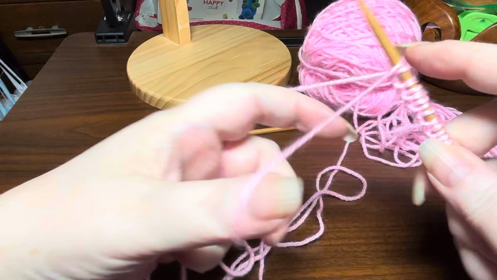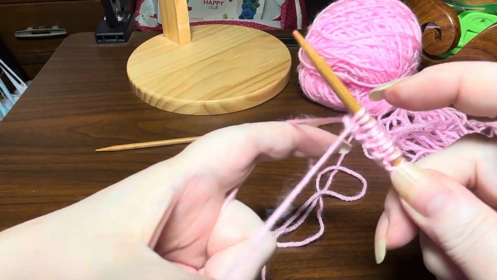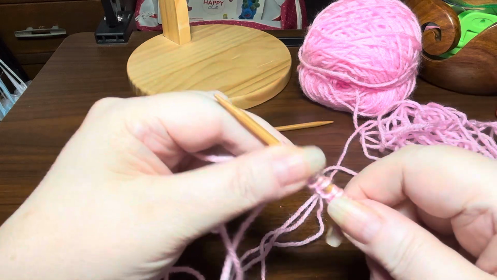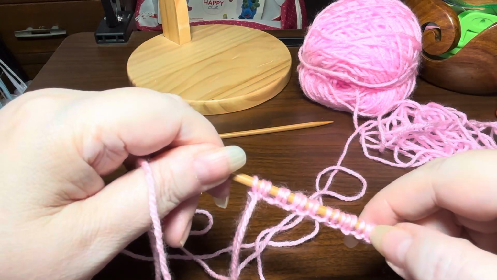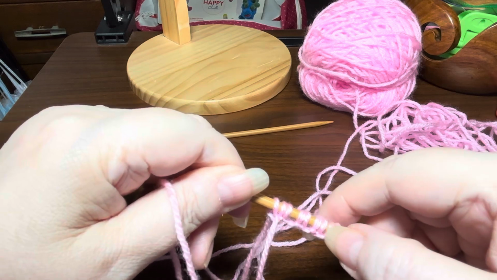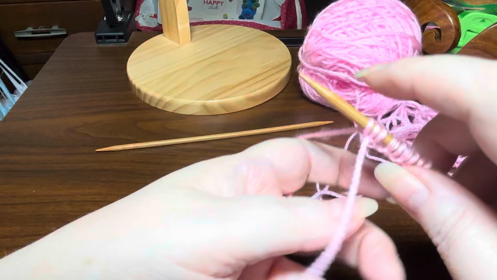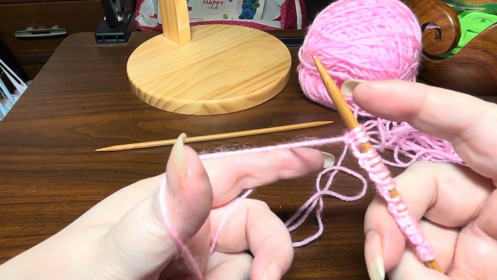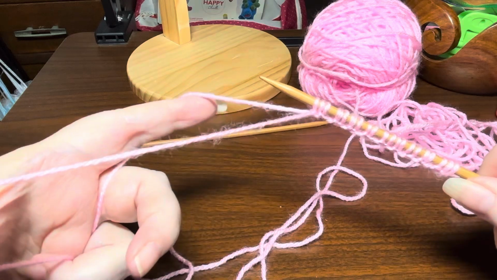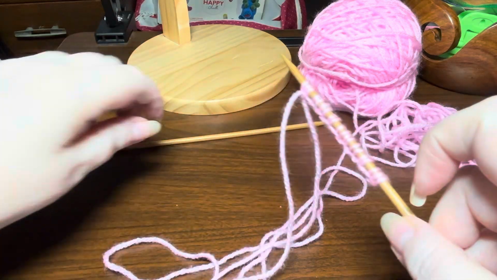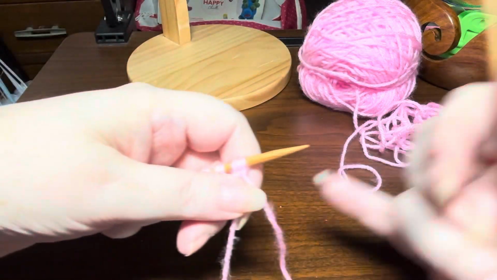Do another knit. So that should be 20. 2, 4, 6, 8, 10, 12, 14, 16, 18, 20. And if we're going to do our perfect edges, we would add 3. I'm not going to worry about the perfect edges right now because I think that might just confuse matters. So we're just going to go straight into the seed stitch.